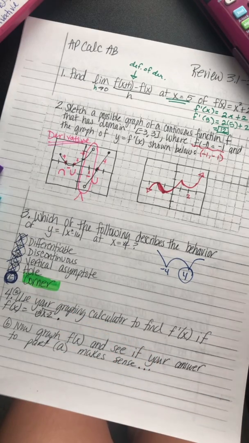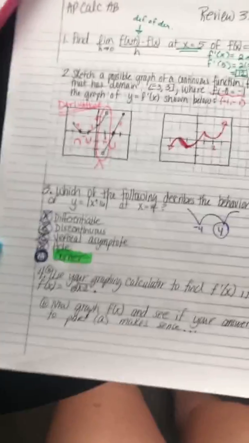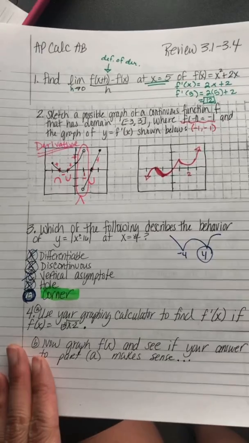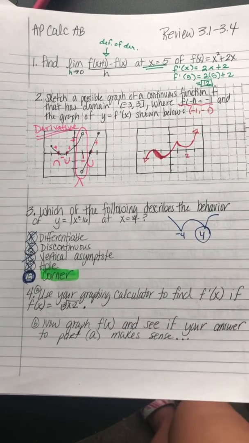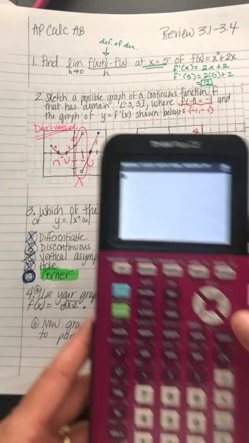Okay, number 4. Says use your graphing calculator, so hopefully it's not too far away. Nope, it's right over there. To find f prime of x if f of x equals the cubed root of x minus 2. So we're going to use this to find the derivative.